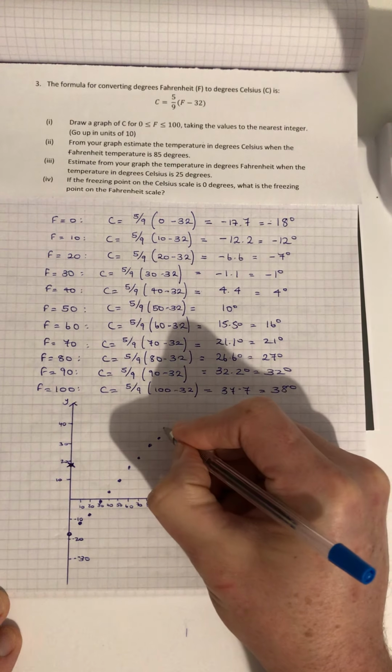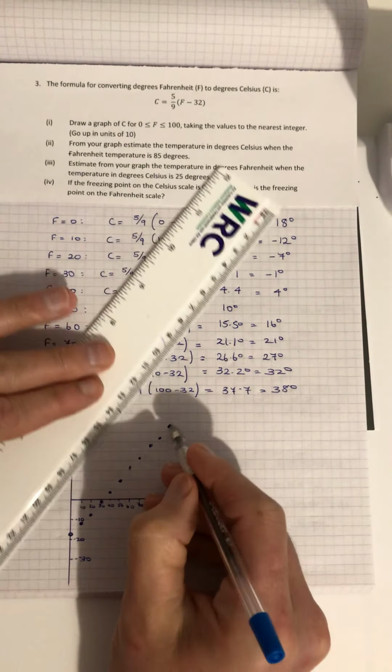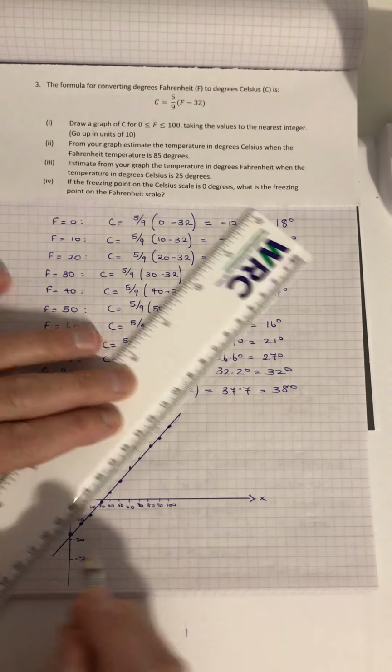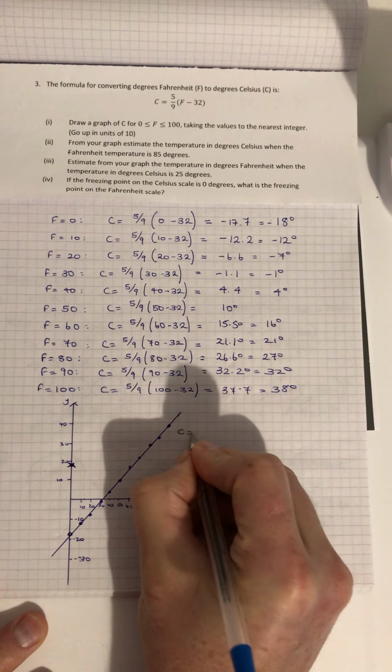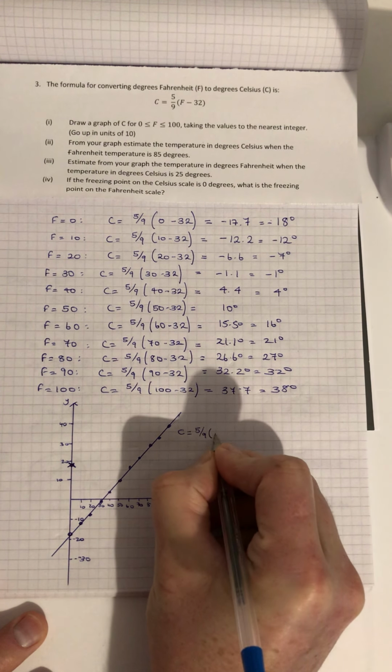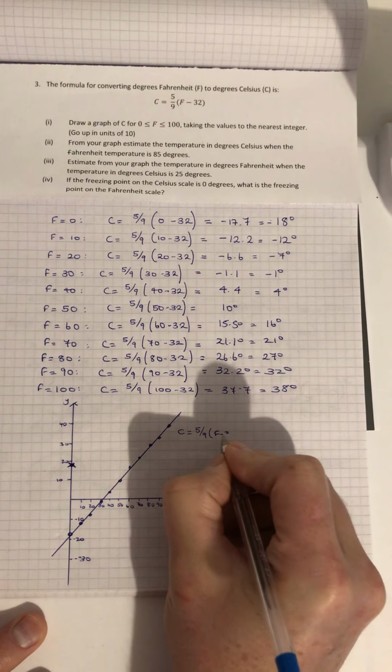And 100 up to 38. And again, you should see a similar straight line graph. And that function represents C equals 5 over 9 F minus 32.